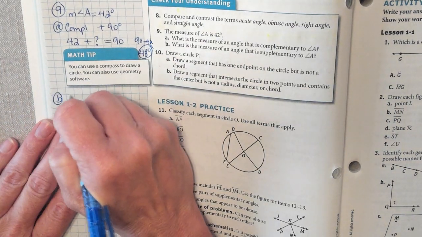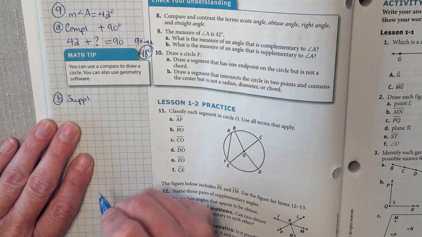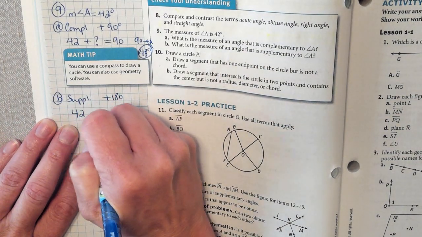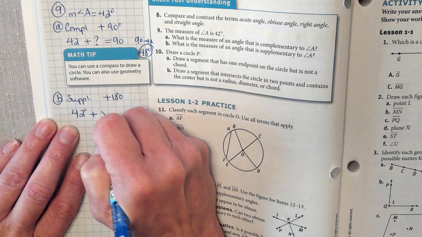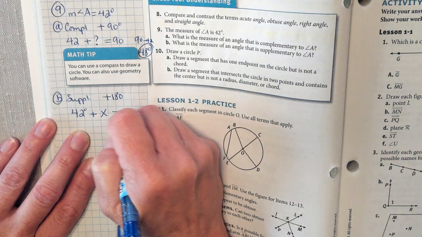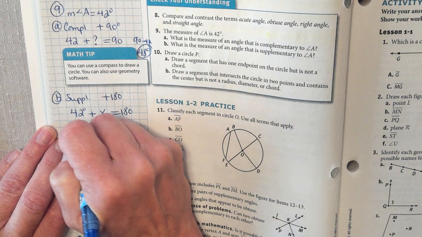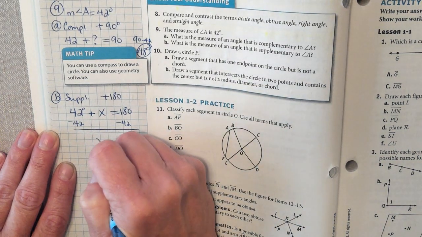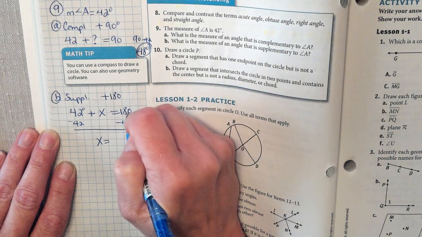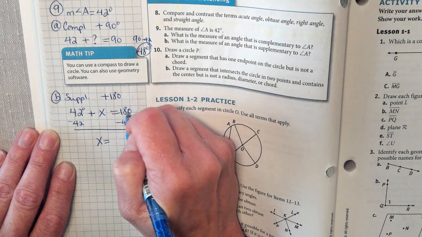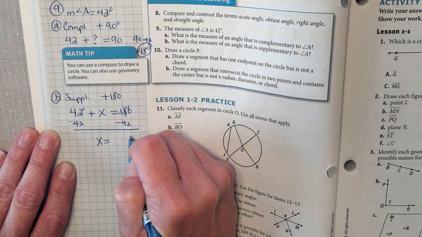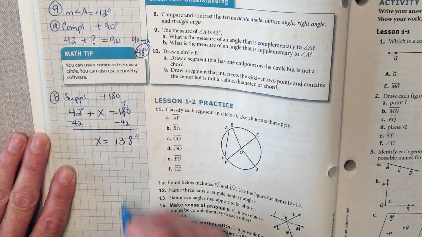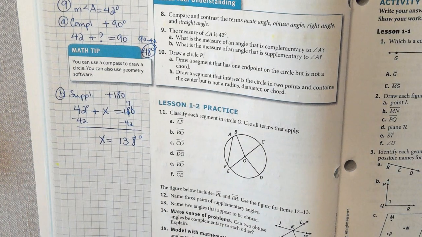For part B, supplementary means that they add to make 180. So wouldn't we say 42 degrees plus x, and I'm going to mark this as x, because that's what math does, equals 180. And I'm going to play with this as an equation. I'm going to subtract my 42 degrees off. And I'm going to do a little borrowing here. So I'm going to borrow that. I'm going to have an 8, 7. We'd be looking at 138 degrees for a supplementary angle.